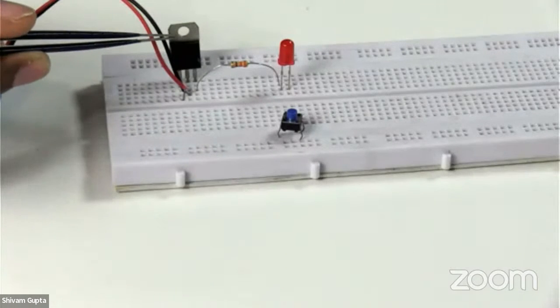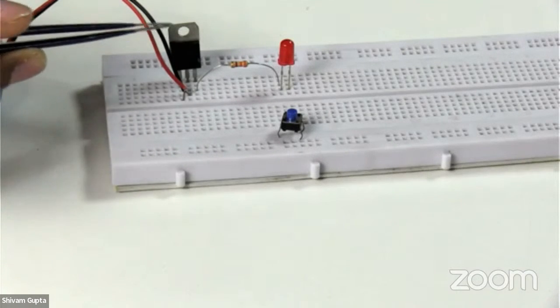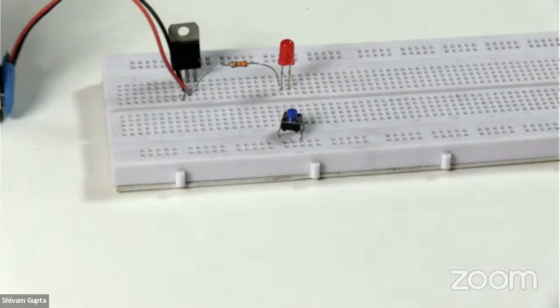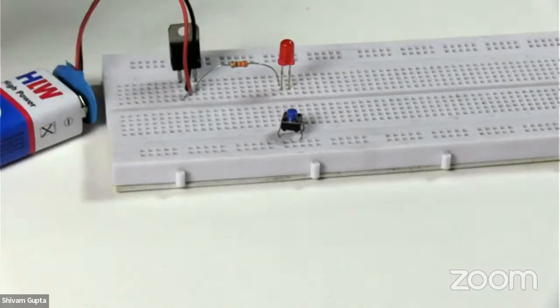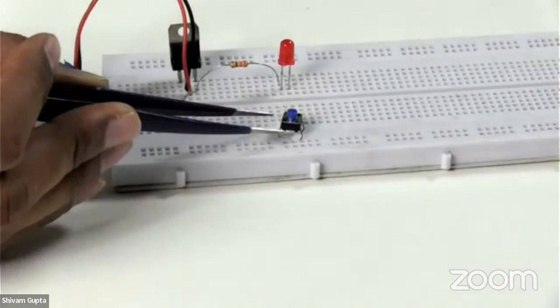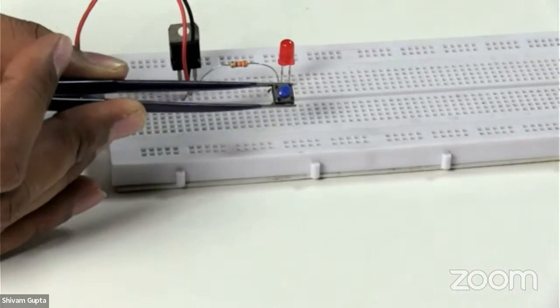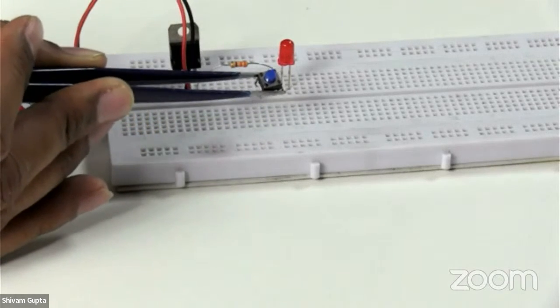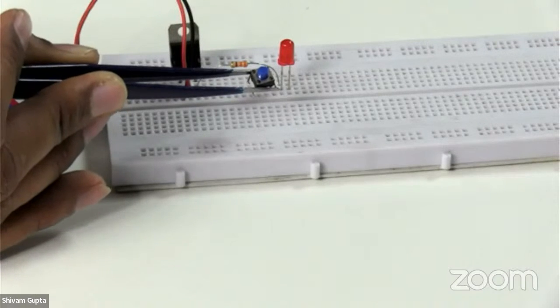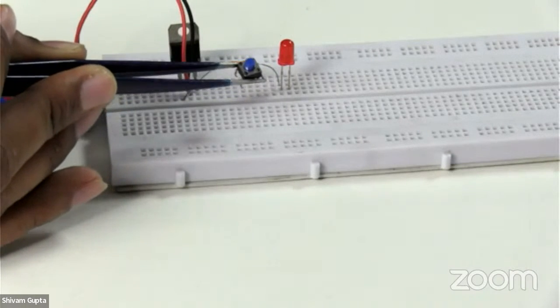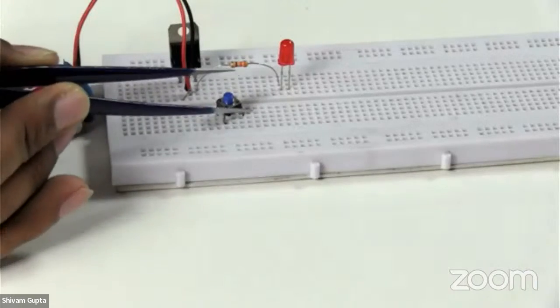We have this voltage regulator. Here we have the push button, or the laser diode.